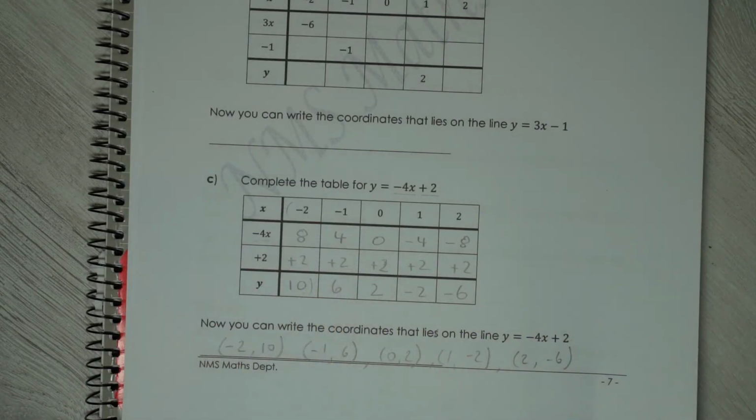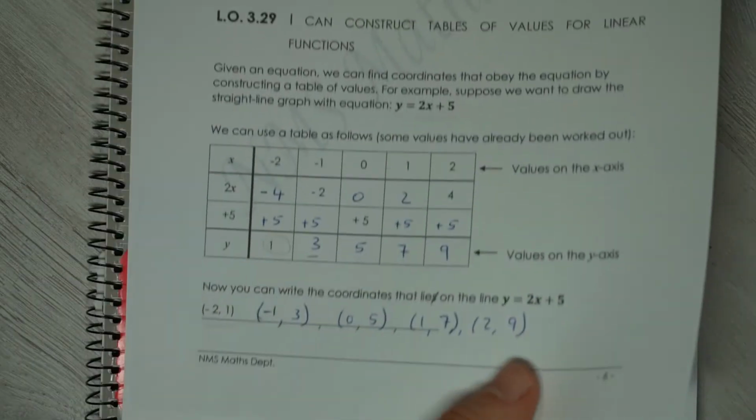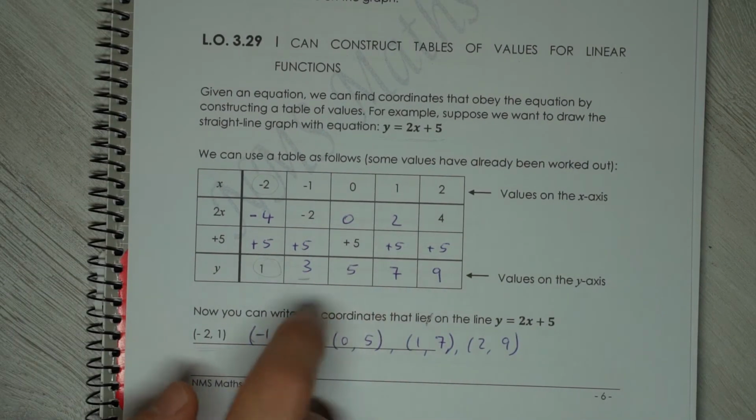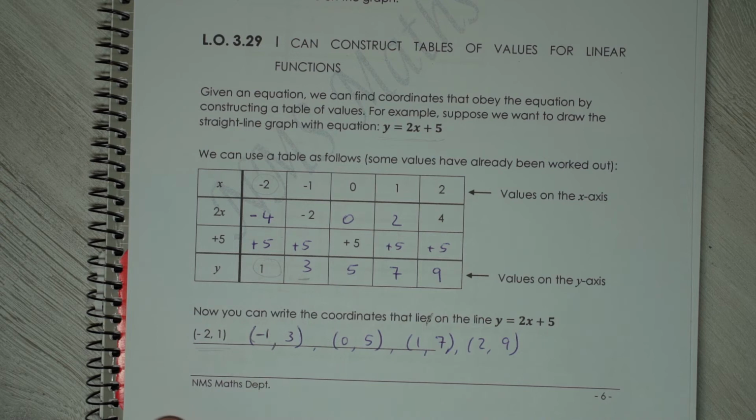But before that, I want to show you an example of how to plot this graph. Yesterday, I showed you how to fill in this table on the computer, and we're going to plot it as well on the PowerPoint presentation.